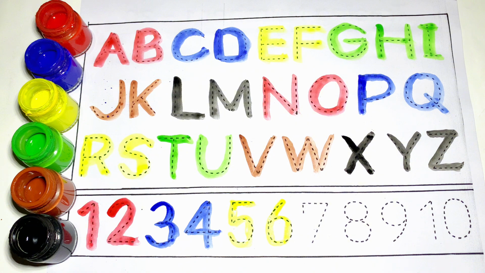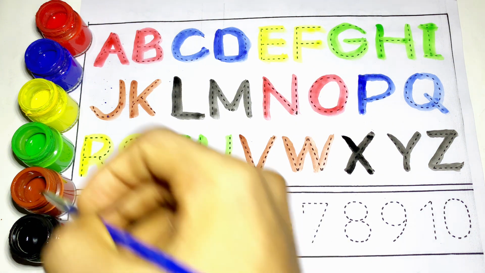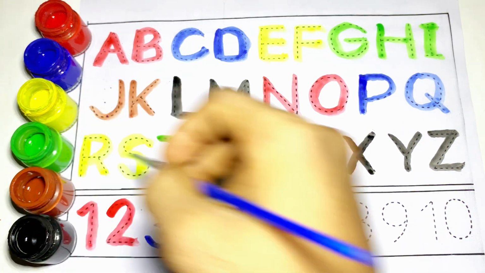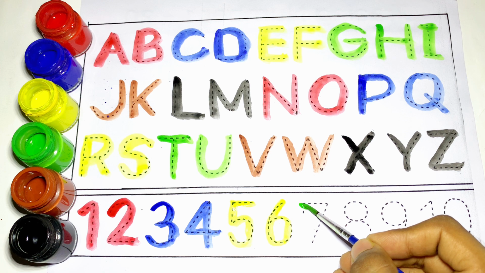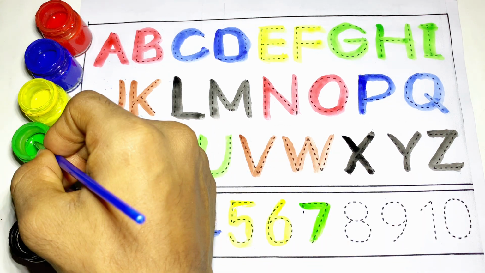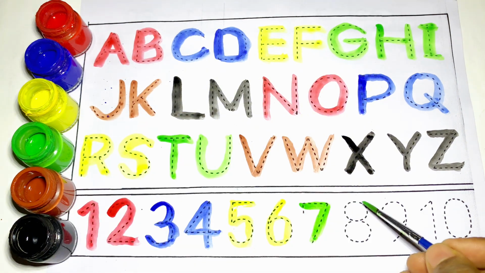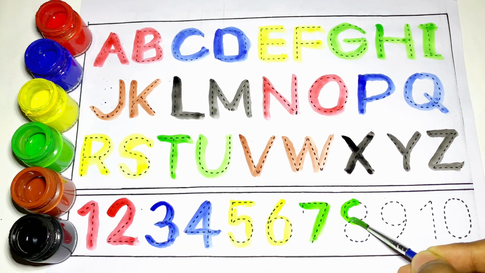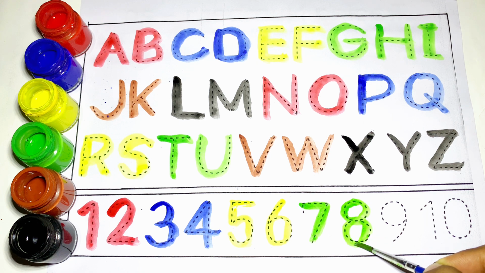The number 7, and use green color. Kids, again use green color and draw 8. The number 8. E-I-G-H-T, 8. Kids, now draw 9.